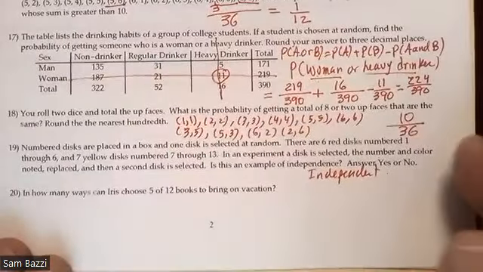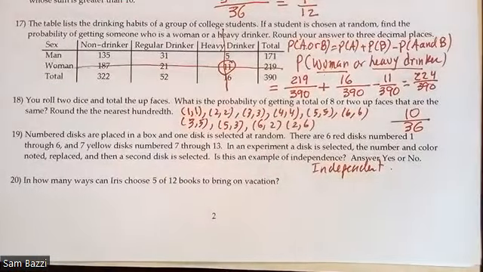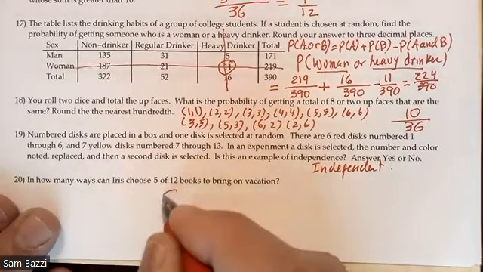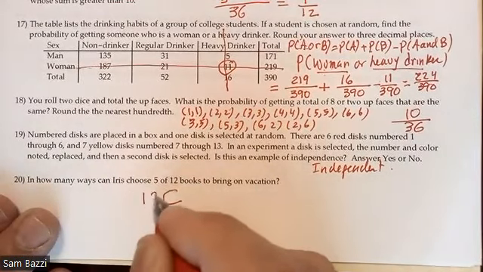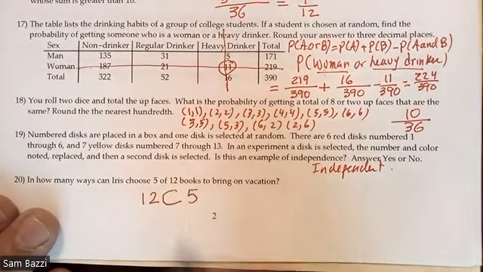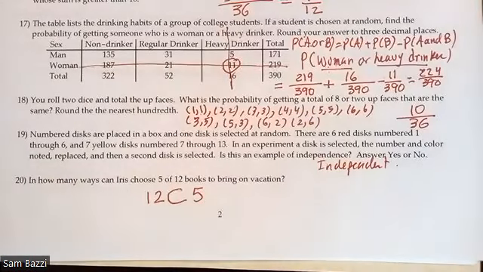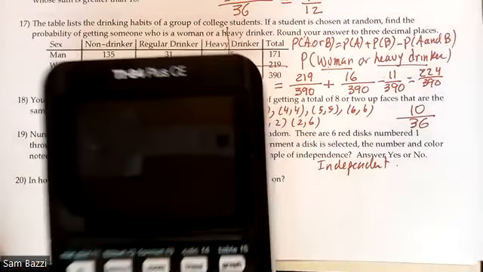All right, number 20. In how many ways can Iris choose 5 of 12 books to bring on vacation? This is a combination, guys. It's C. You have 12 books, and in how many ways can you choose 5 books? It's 12 choose 5. How do you do that on your calculator? Let me show you guys.